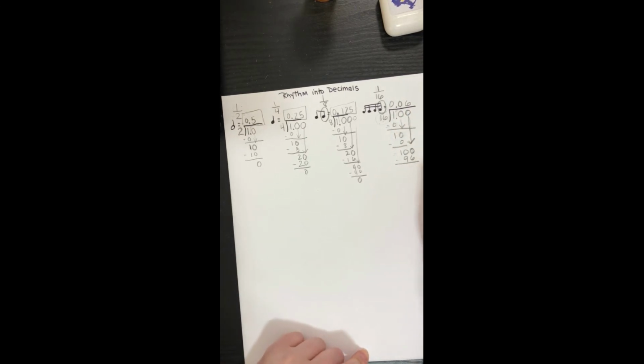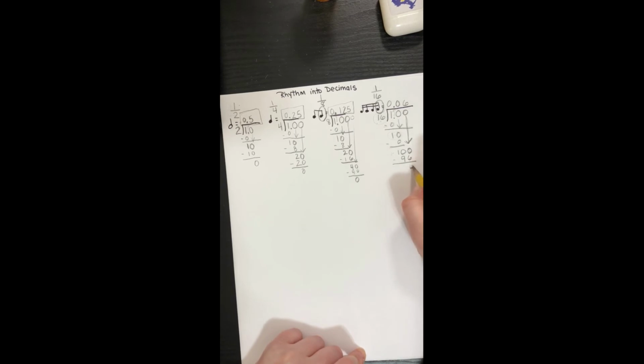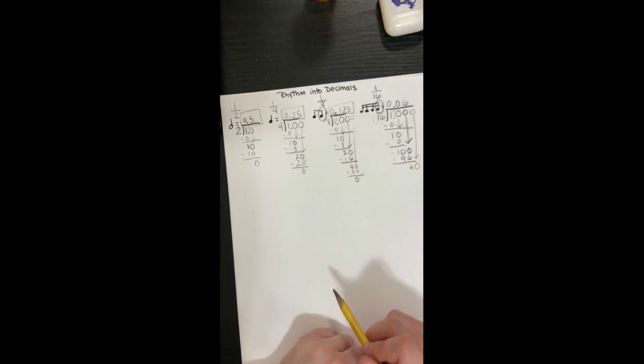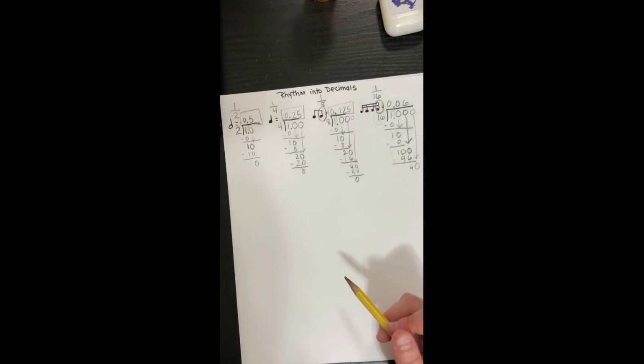100 minus 96 is 4. Add a 0. Bring it down. Okay, can 16 go into 40? It sure can, because 40 is bigger than 16. Let's see how many times.